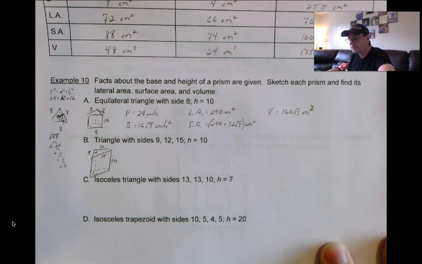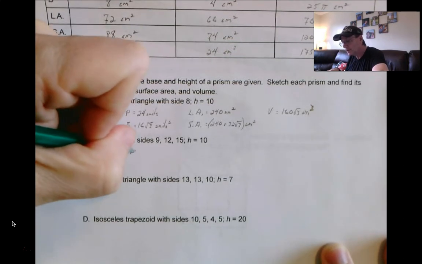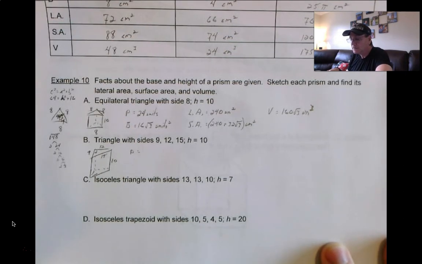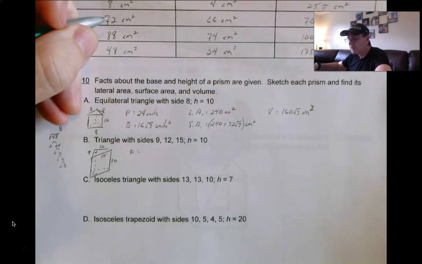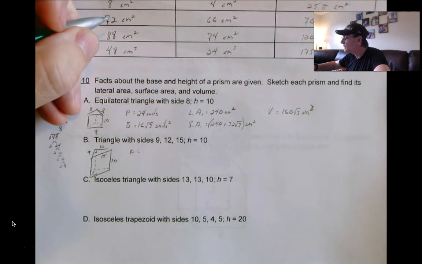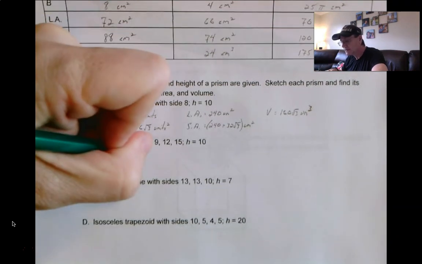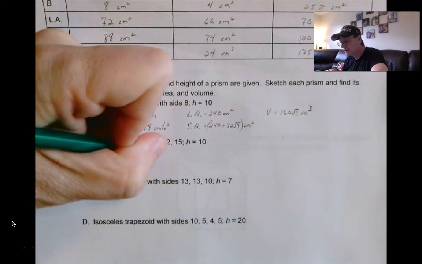Height of 10. So perimeter equals 9 plus 12 plus 15, 21 plus 15, 36 units.